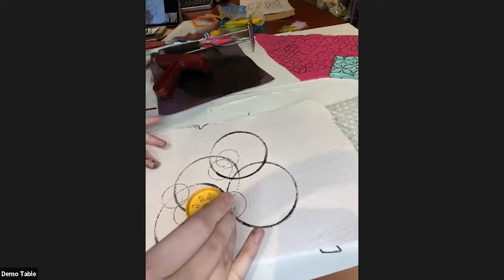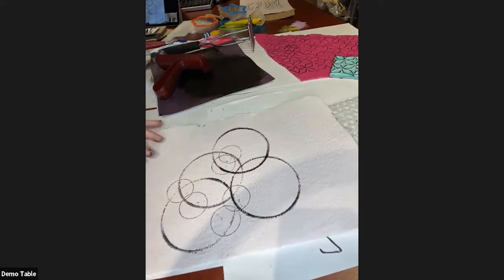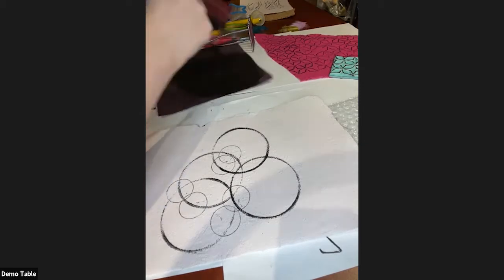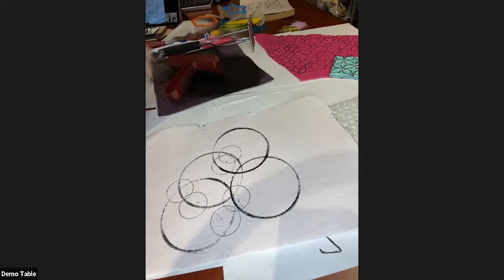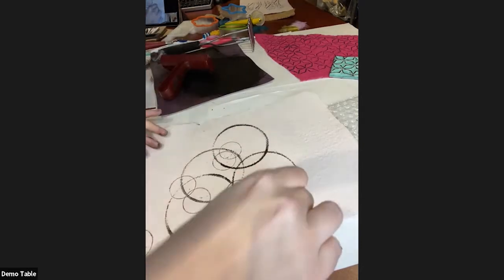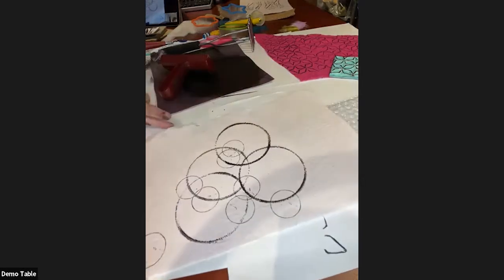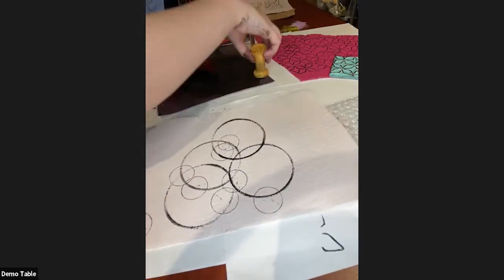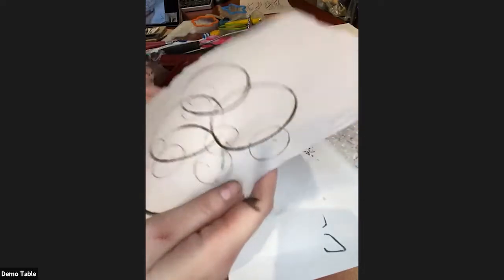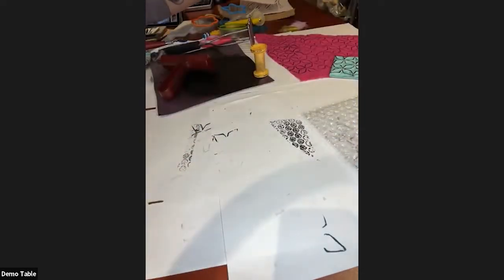I think this looks pretty fun and cool. Okay. So I think that looks pretty fun. And this one, yeah, I'm going to cut it and make it into an envelope. And probably the same with the striped one as well.